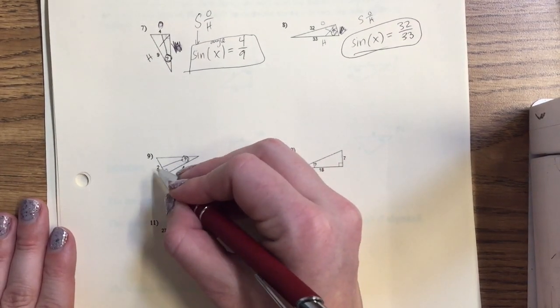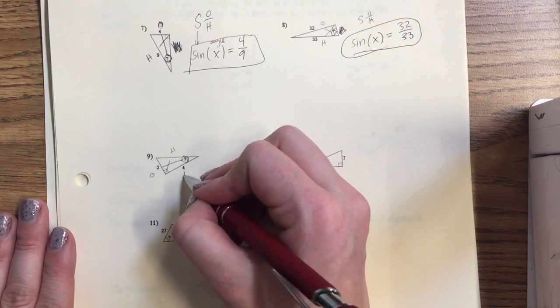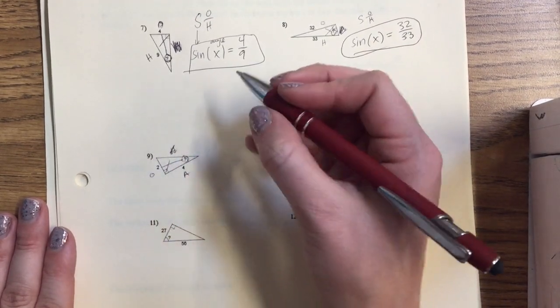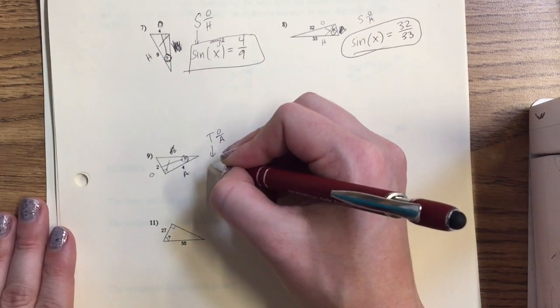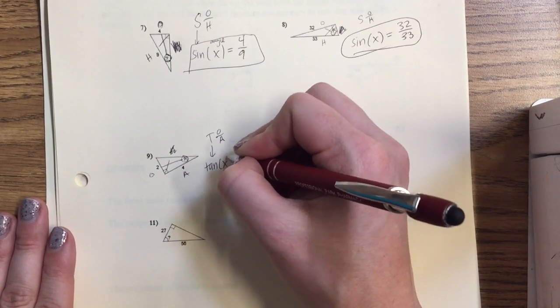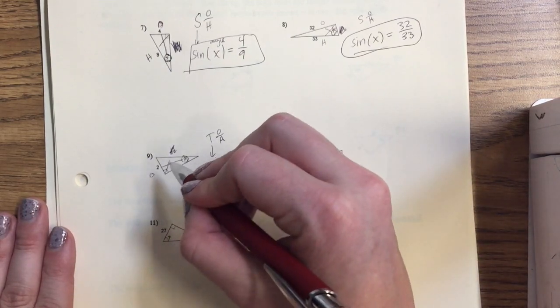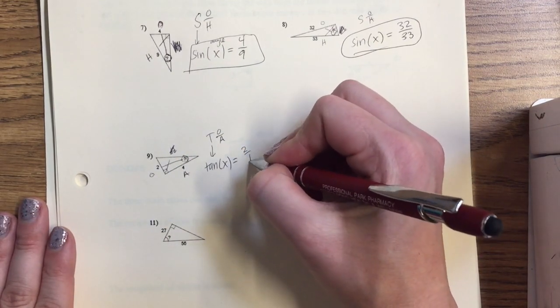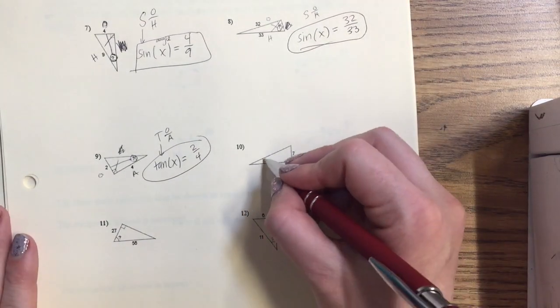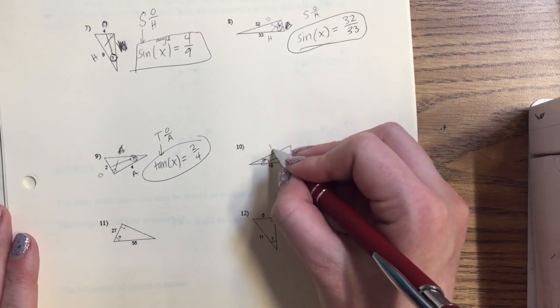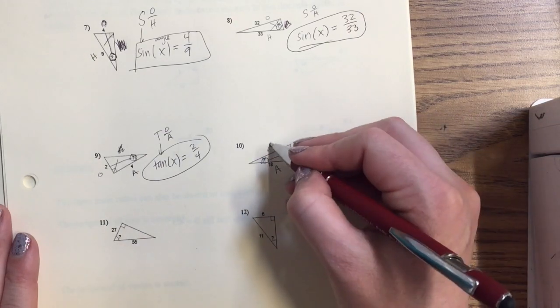O, H, A. This time I scribble out the H. That means I'm using TOA. So I write tangent of the angle I don't know, equals O over 4. Opposite, hypotenuse, adjacent.